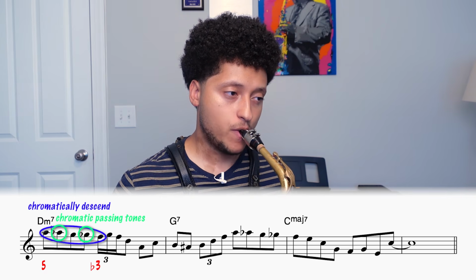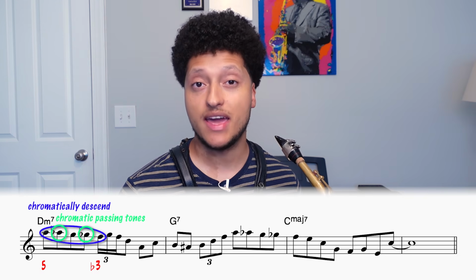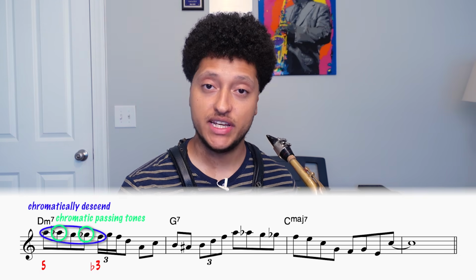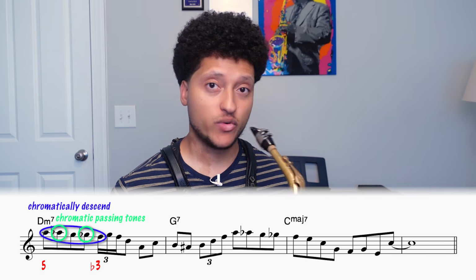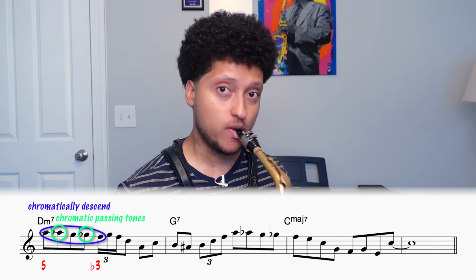If we had, that's another way of targeting that G, but it wouldn't be a passing tone. And same thing from G down to F. We're going to add that chromatic passing tone, which is that G flat. Right, it's going the same direction, and that makes it a passing tone.